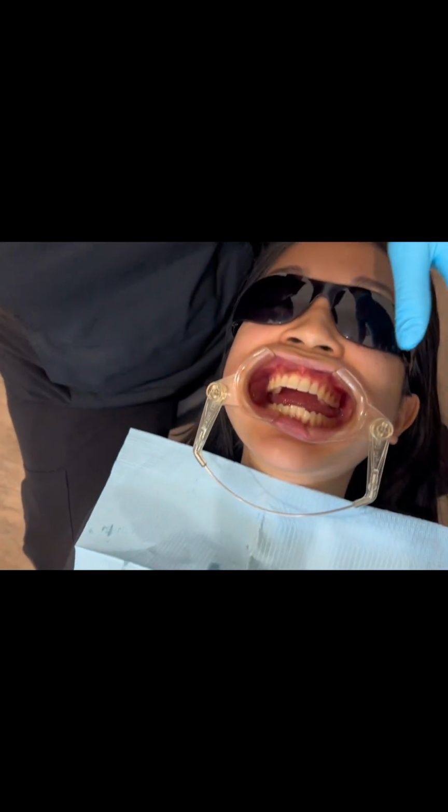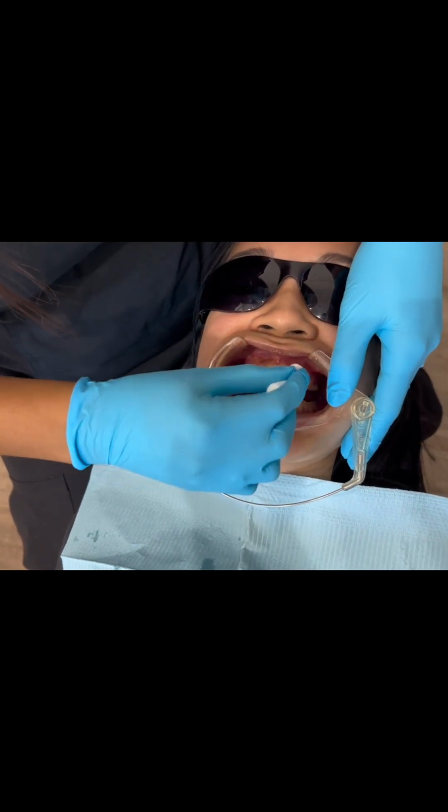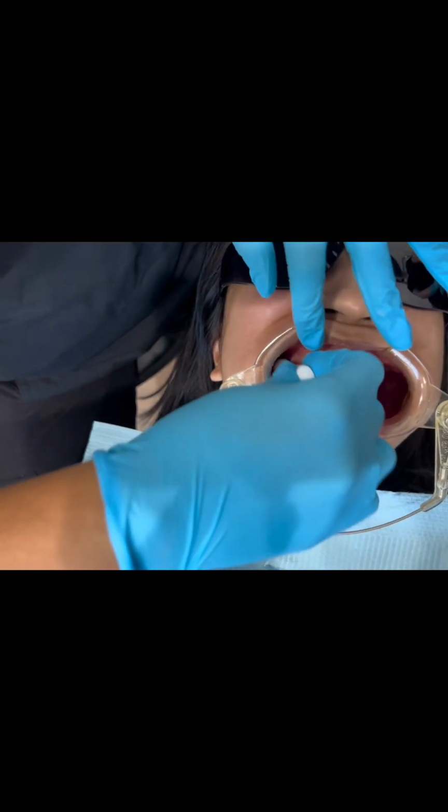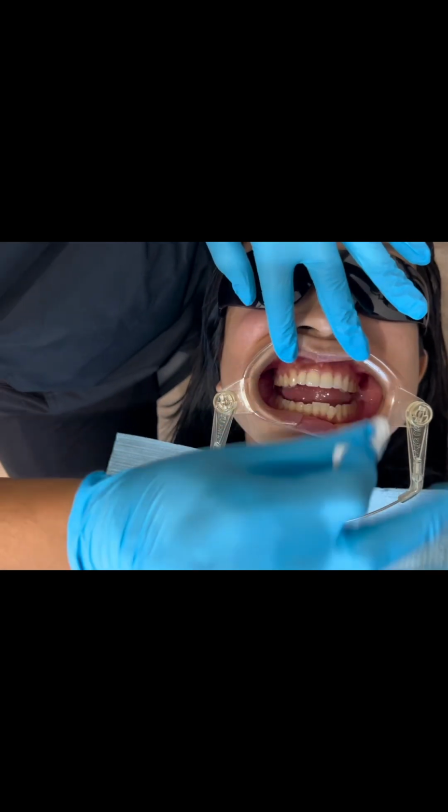Anyways, so now I get a cotton roll again, another cotton roll. And notice I'm taking from the same, and I'm going in order of my setup. I'm gonna take the cotton roll again. Now usually, I'm just drying the teeth.